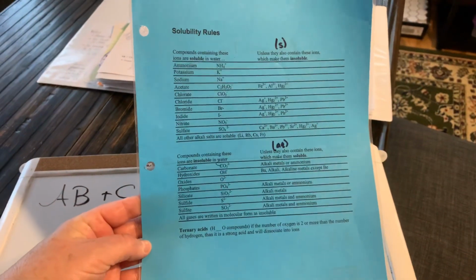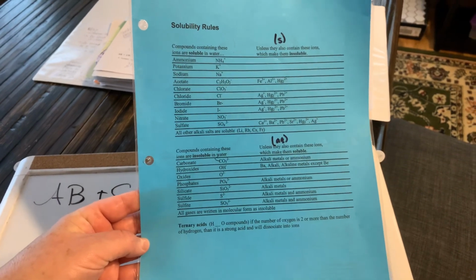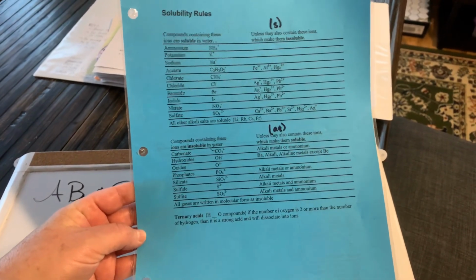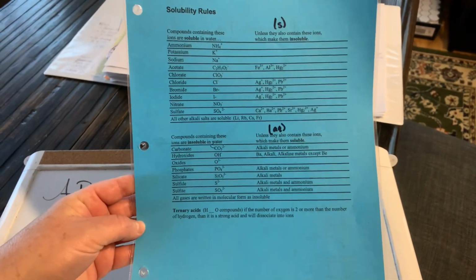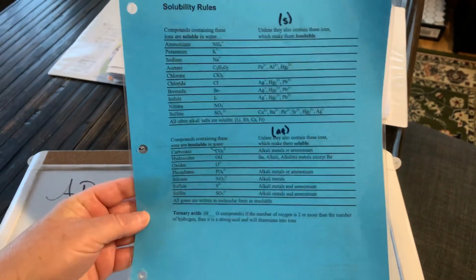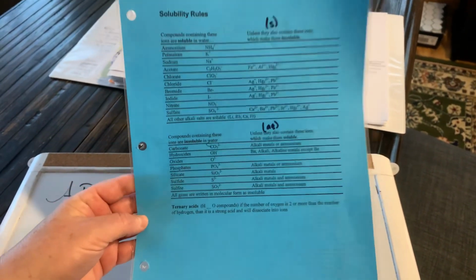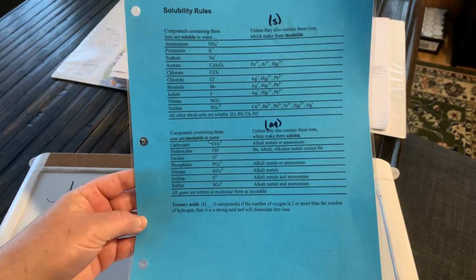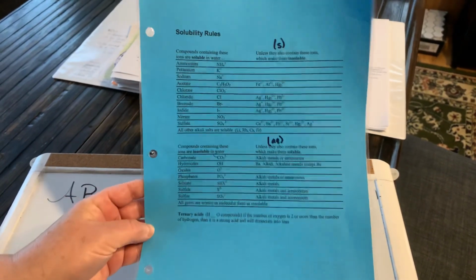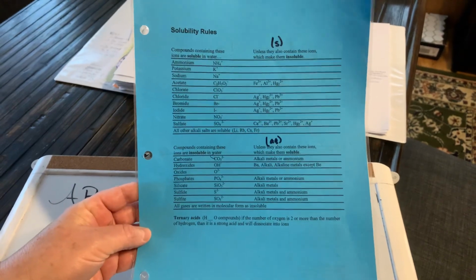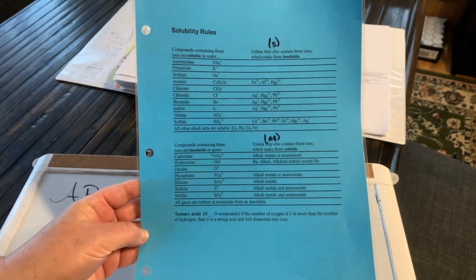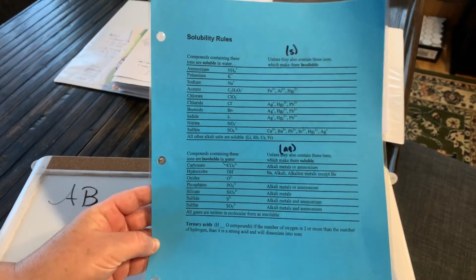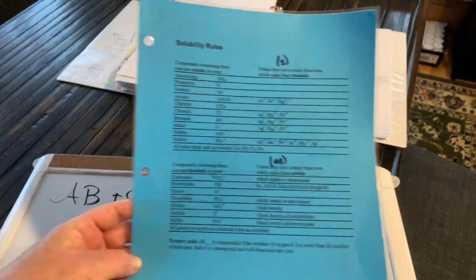I put this in the reference section, or it's on Google Classroom under reference sheets. It's called a solubility table. If we were at school, you would have one laminated in your notebook, but we're not, so you're going to have to deal with just the picture that I have. And this makes it just a little bit more complicated. It's nothing you can't handle. I have total faith in you, but it makes it a little bit more complicated, that's all.